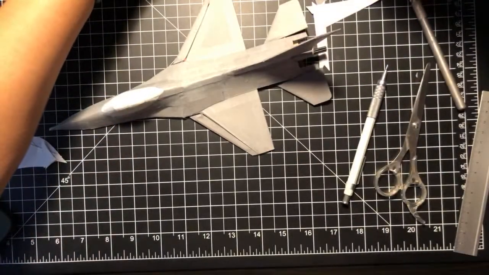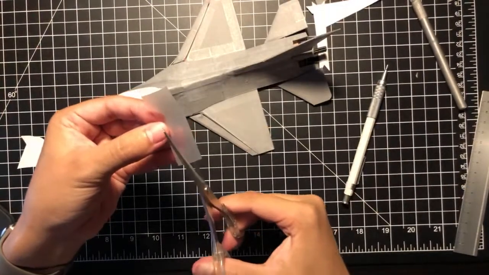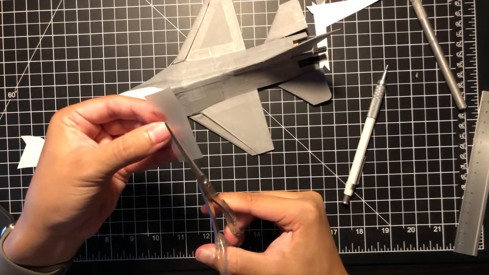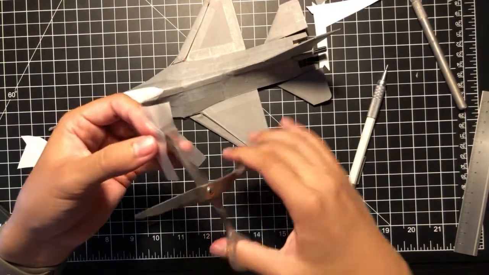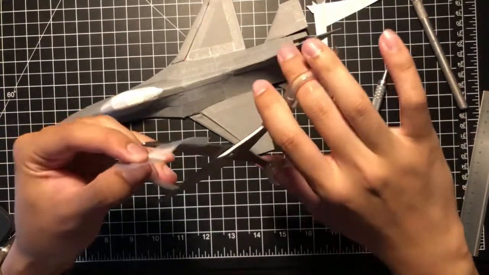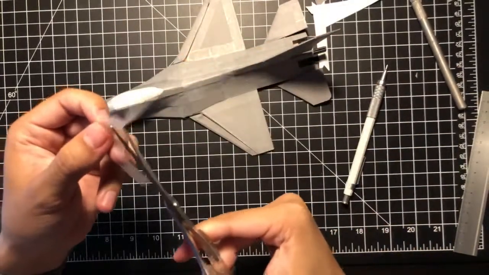I need a large piece here, like that. But I've been thinking about using this method to apply the decal on the vertical stabilizer. So right now it's blank. I would like it not to be blank because, you know, I've got to put my logo on there.